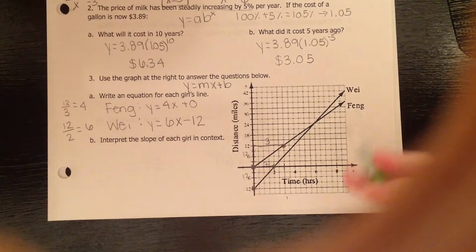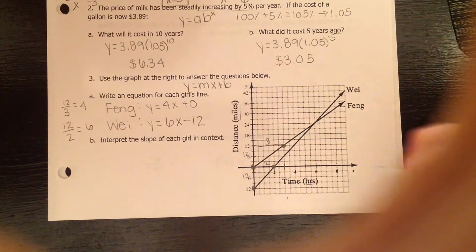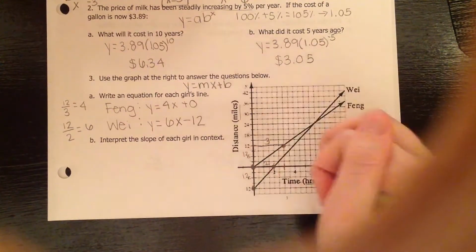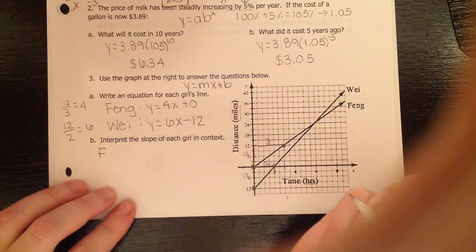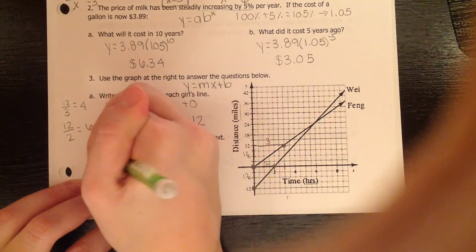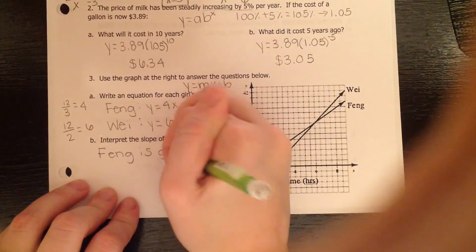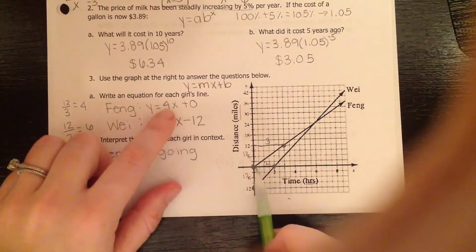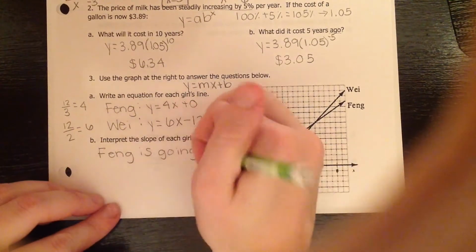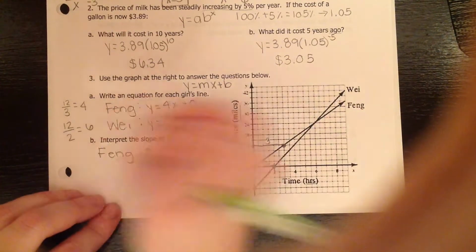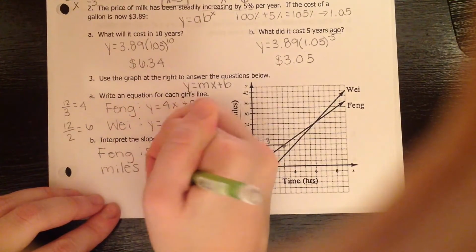B says interpret the slope of each girl in context. So what that means is what exactly do these labels here mean? So miles and hours. We need to relate this 4 and 6 to miles and hours. So for Fang, I don't know if she's riding a bike or running, her slope was 4, so that means she goes up 4 miles and over 1 hour. So she's going 4 miles every 1 hour, so you could put 4 miles per hour or 4 miles every hour.